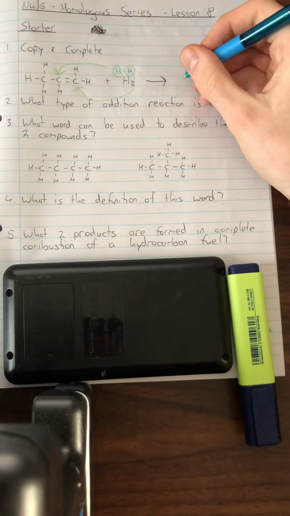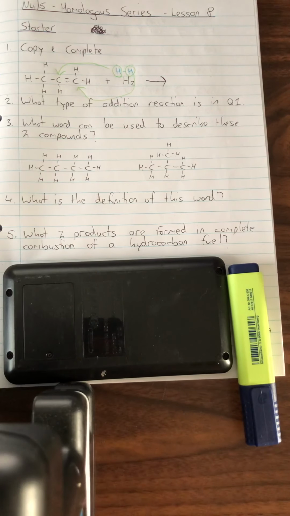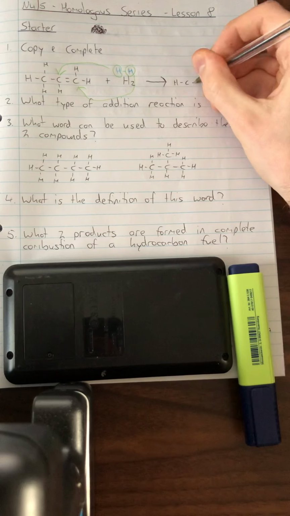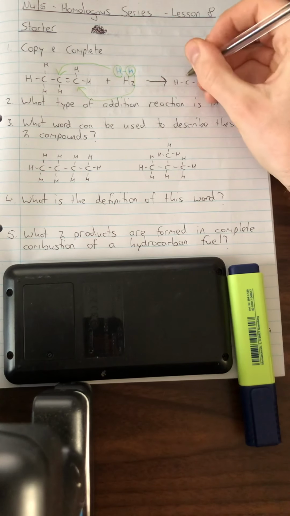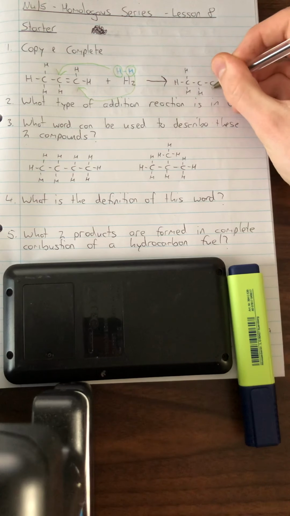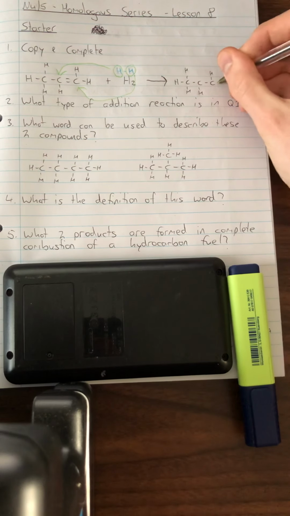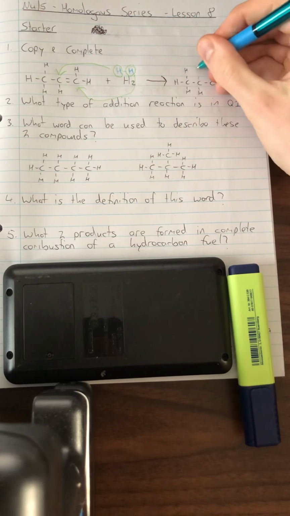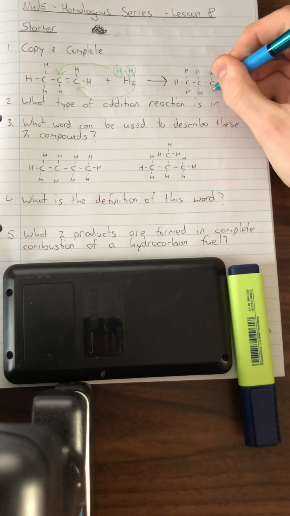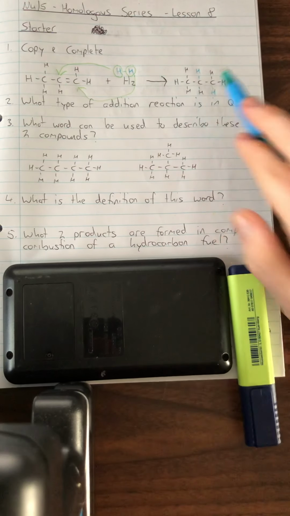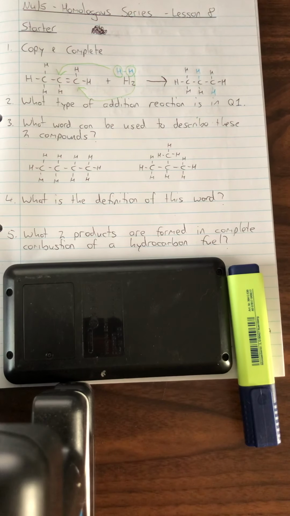So if I just draw out our molecule again, the carbon to carbon double bond breaks, and all we're doing is adding the hydrogen like that. So we're going from propene to propane, just like that.